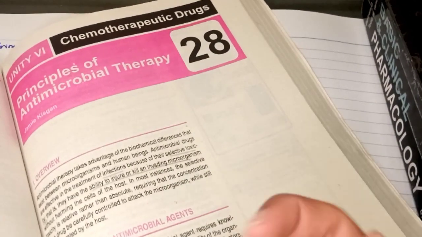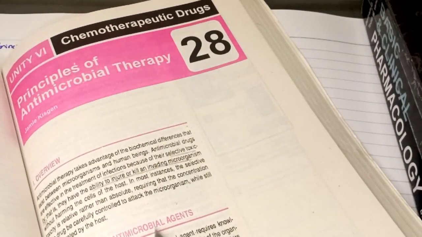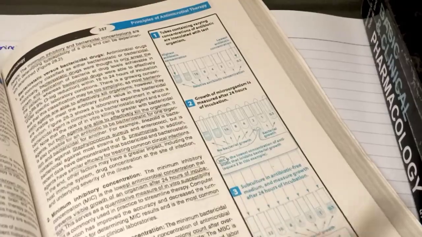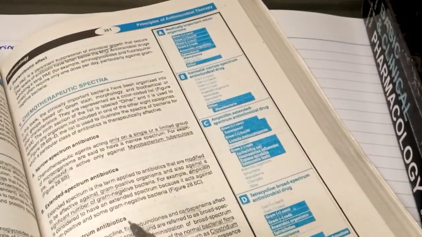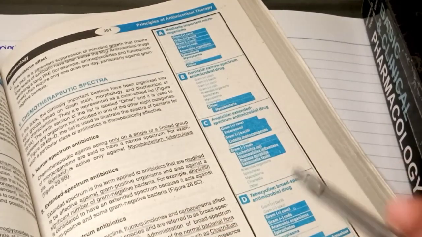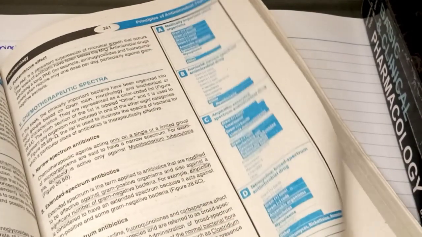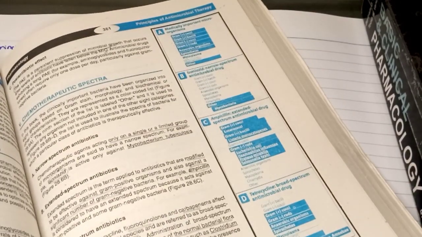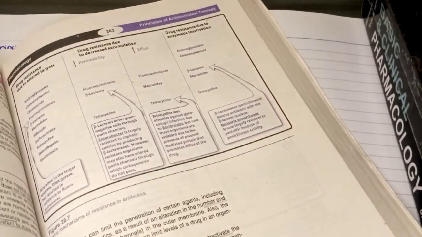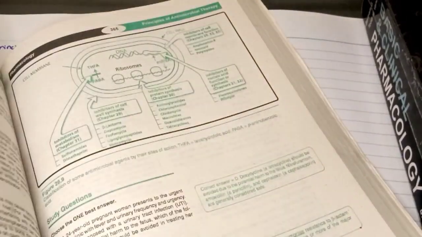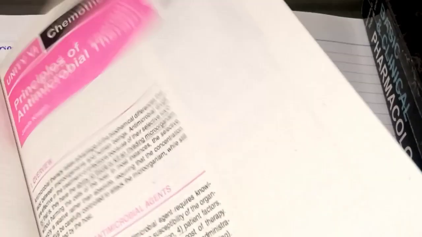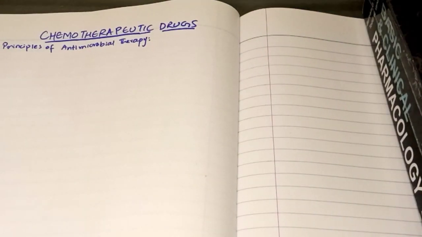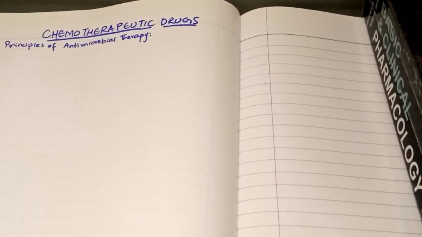So in this video, we will be discussing the selection of the antimicrobial agents. Then we have some other topics like the route of administration, determinants of rational dosing, chemotherapeutic spectra. We will also discuss combinations and drug resistance, prophylactic use, and complications. Okay, so these are the topics which we are going to discuss in this video. So let's get started.